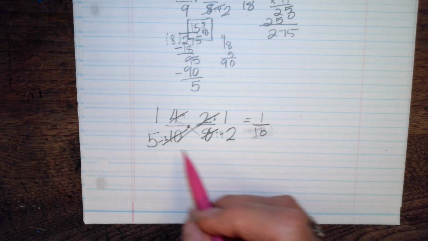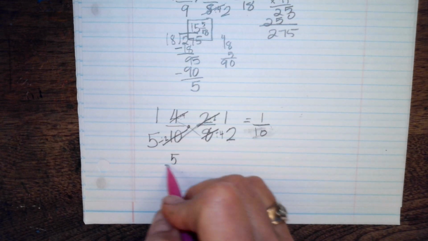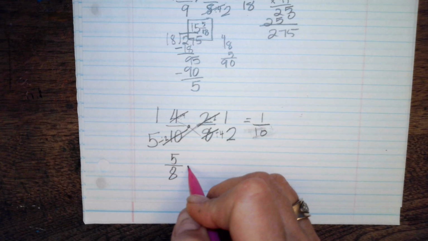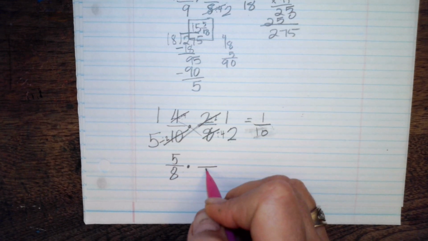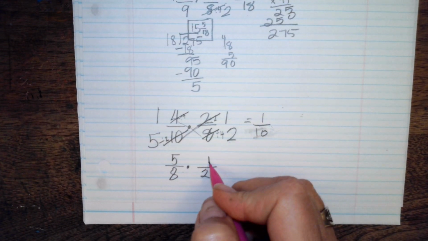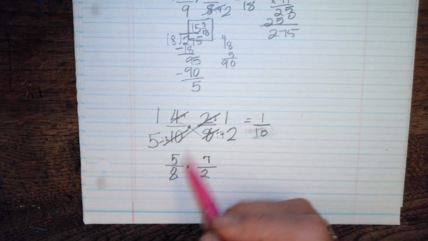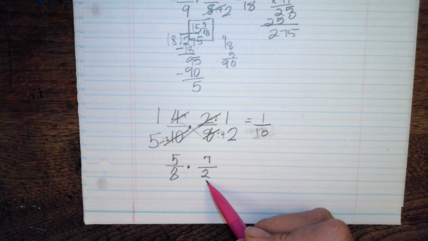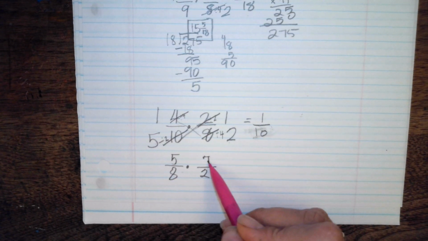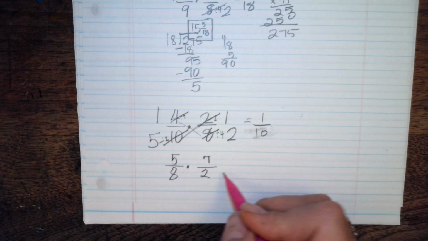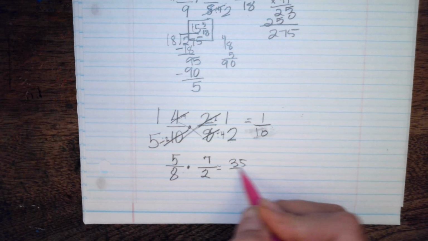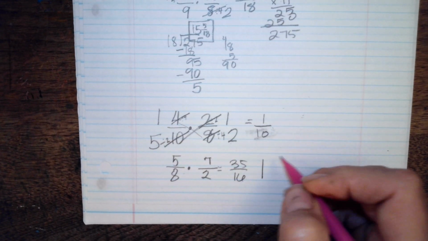So basically, sometimes like in this one, 5 and 2 do not share any common numbers, and 8 and 7, so you can't do it. You just have to multiply across, and then you simplify.